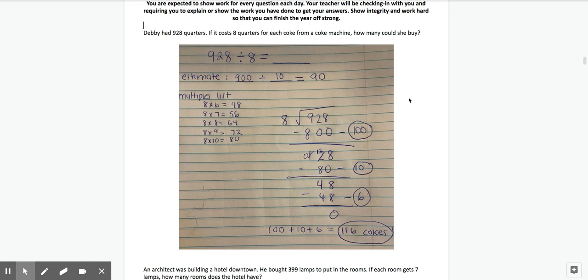So when you're estimating, you should always change the divisor first and get it to a friendly number before changing the dividend. So my divisor was 8 in my original number sentence. So I rounded that up to 10 because 10 is a friendly number. Then to figure out my dividend, I'm thinking of multiples of 10 that are close to 928. I know 900 is a multiple of 10 because it ends in 0. And it's pretty close to 928, so I'm going to use 900. So 900 divided by 10 tells me that my answer should be somewhere around 90. It's not going to be exactly 90, but my estimate will help me check my work.